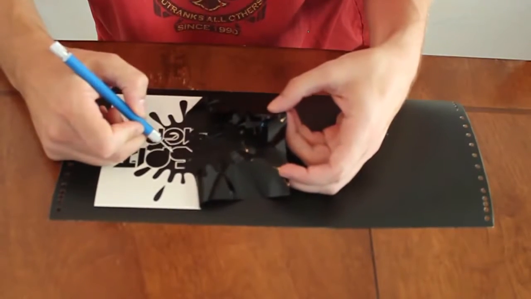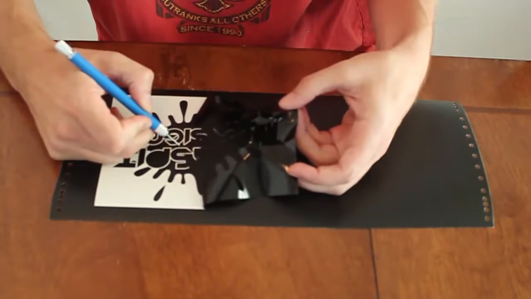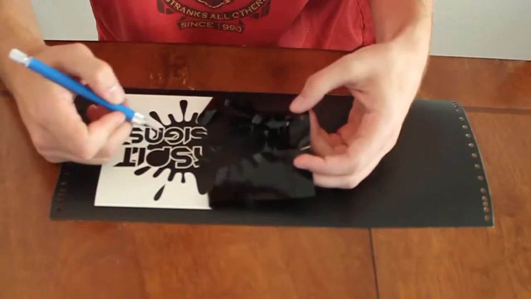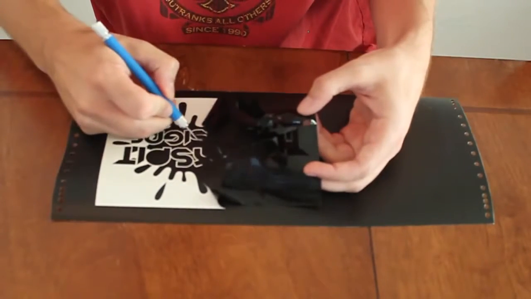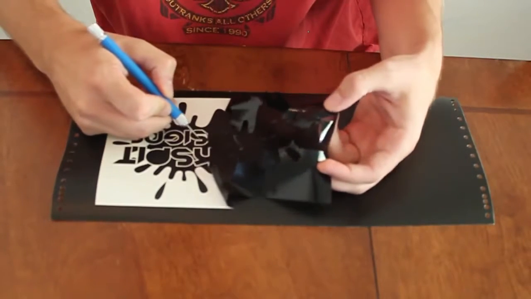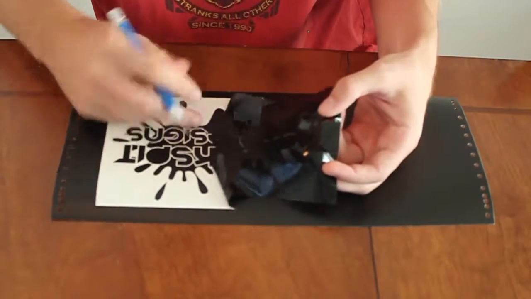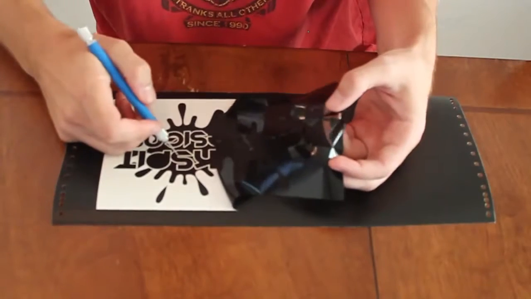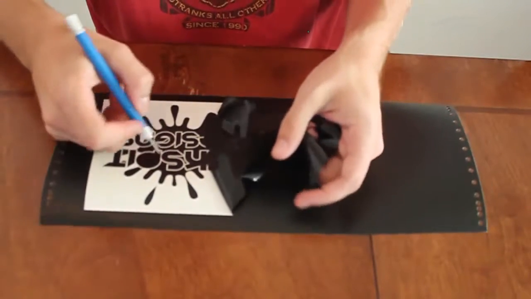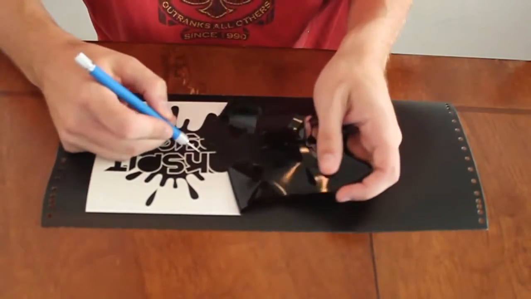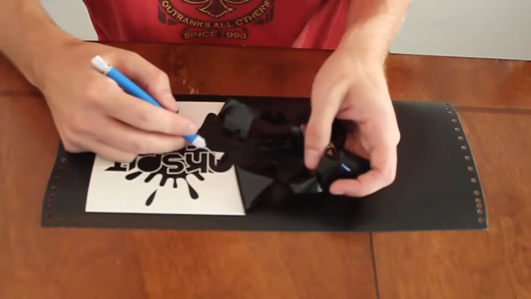Use your weeding tool to kind of guide things if some things are kind of sticking. And obviously the smaller you cut the graphic, the harder this will be, and little pieces will happen. So you can't cut things too small. You've got to keep that in mind when you're designing it, what size you're going to cut it out.